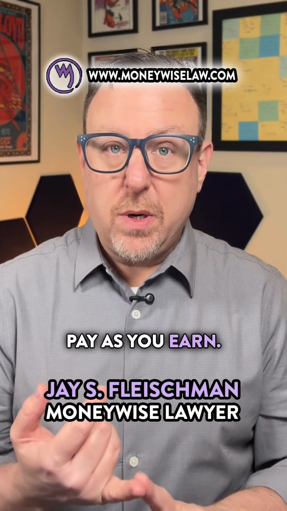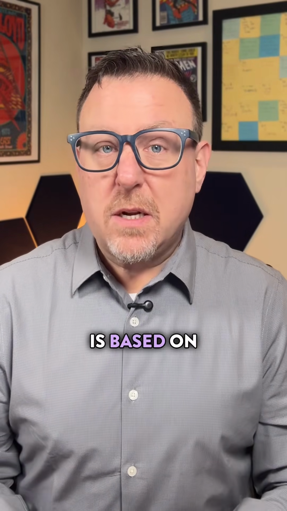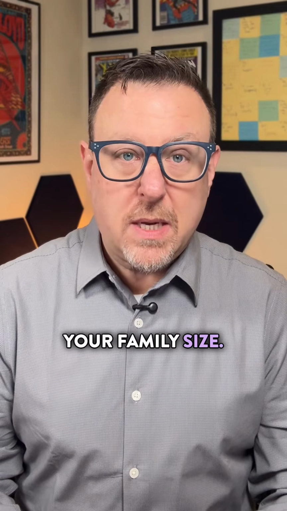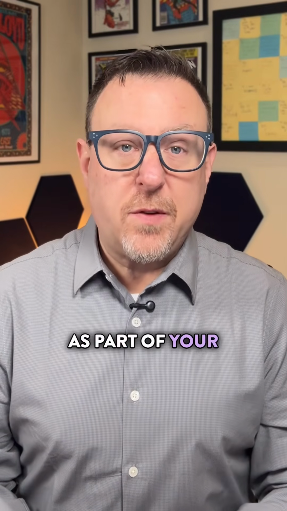one of the legacy IDR plans, that's Pay As You Earn, IBR, or ICR, your monthly payment is based on your taxable income and your family size. The bigger your family size, the lower your payment. But who counts as part of your family size?